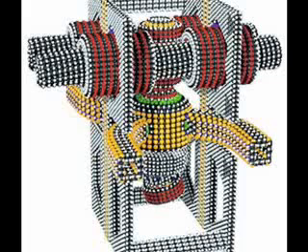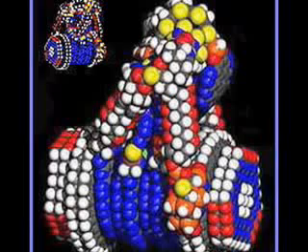Let's see. Then we've got, oh, come on. This one is a little bit harder to understand. I'm not quite sure what this is, but once again, this is something that we will theoretically be capable of producing in the near future.